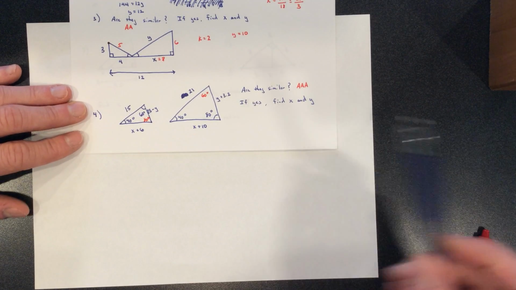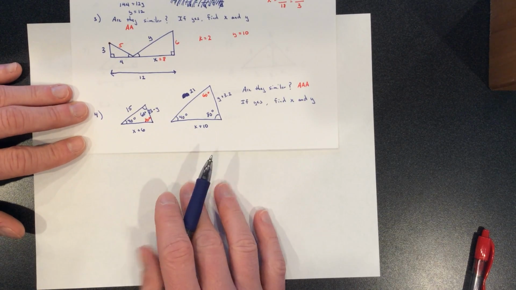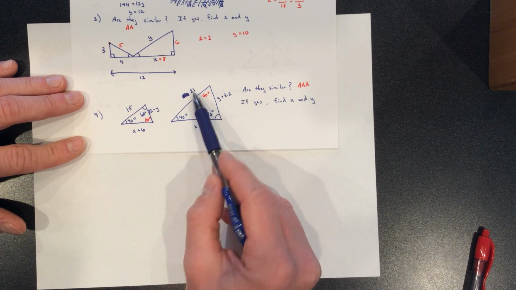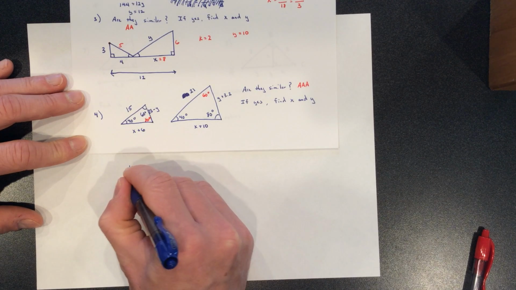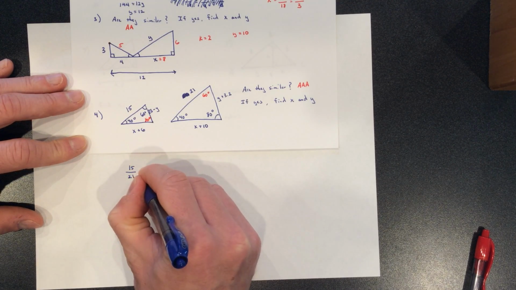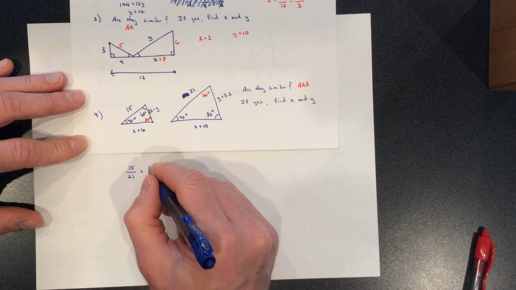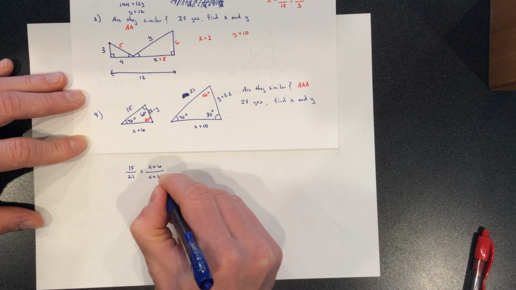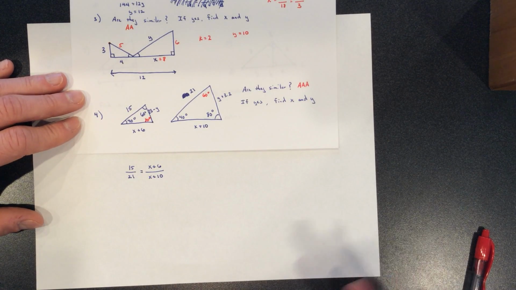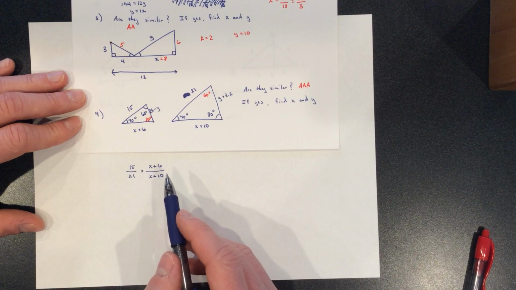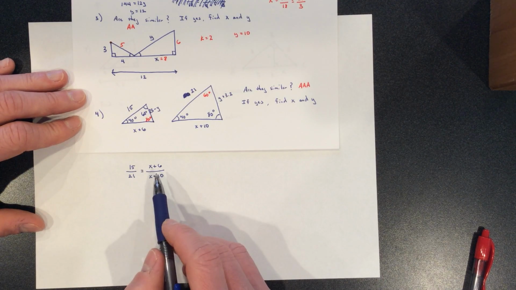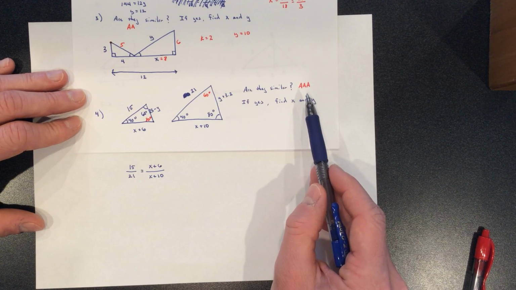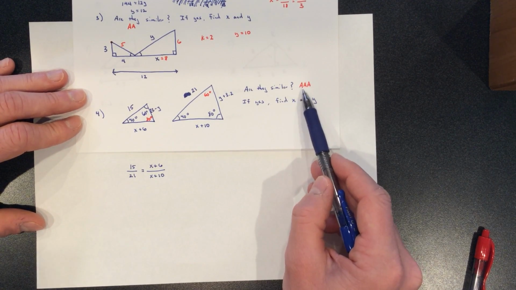Okay, let's set up using proportions. So on this one, we have 15 is to 21. That's some ratio. 15 is to 21 as x plus 6 is to x plus 10. You see how that works? Again, I'm setting up a proportion. I know these have to be equal proportions because the triangles are similar, because they have angle, angle, angle. And really, again, it's just angle, angle.